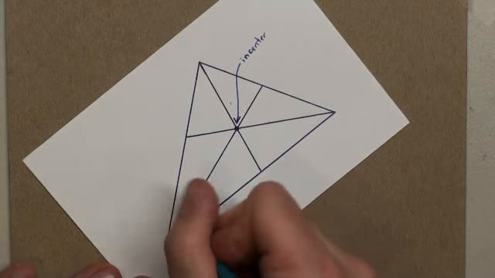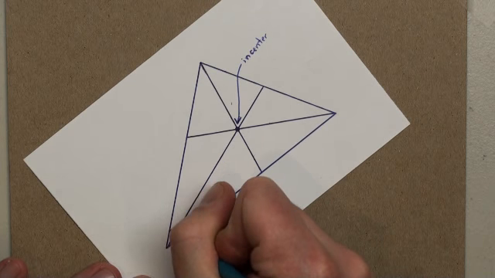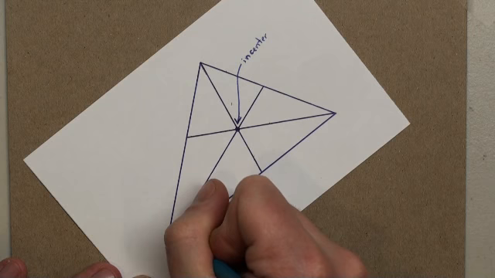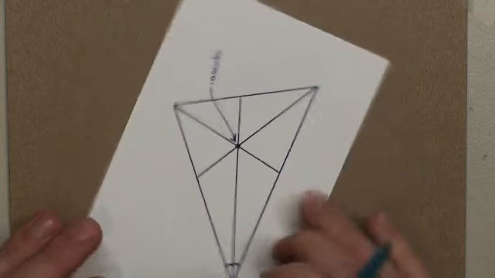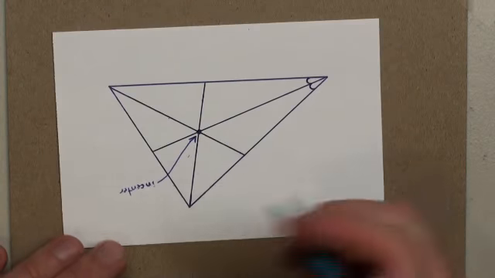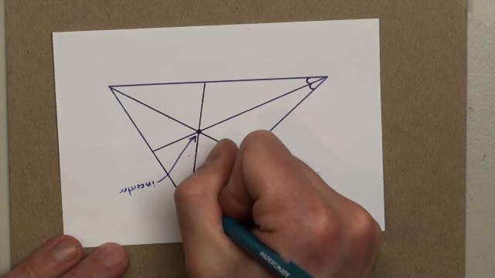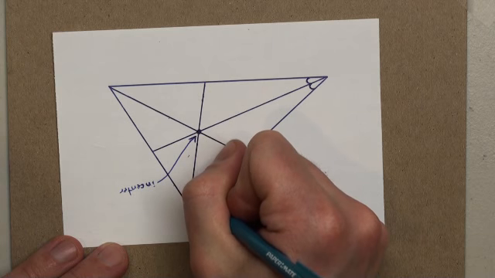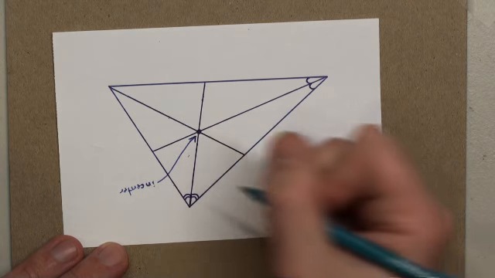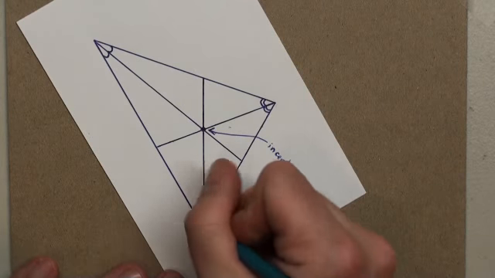So we bisected this angle, so that means that this angle is the same size as this angle. So let's put one angle mark on each one. Now let's go to this angle. That one was bisected, but we can't put one because we already used one, so we put two angle marks, and we put two angle marks here because those are the same. And then on this one we're going to do three.